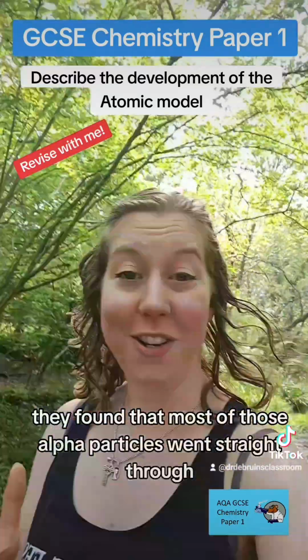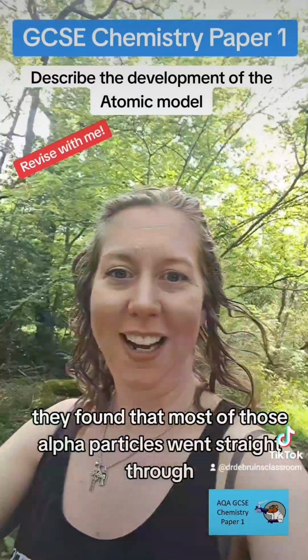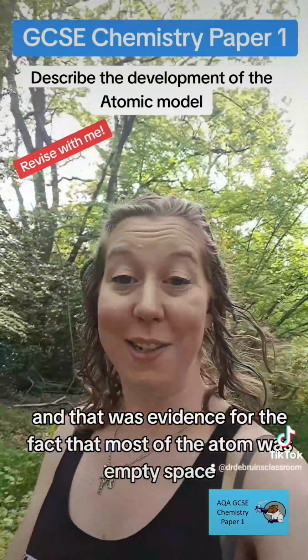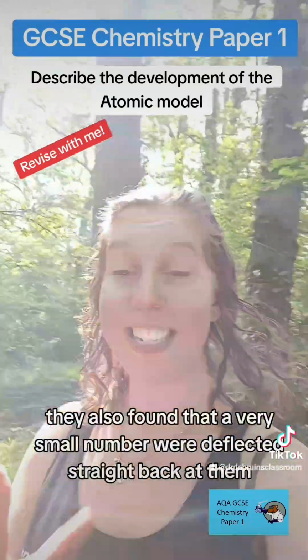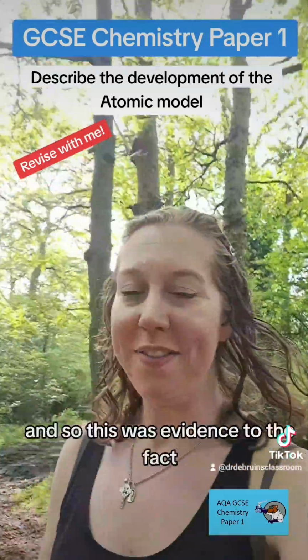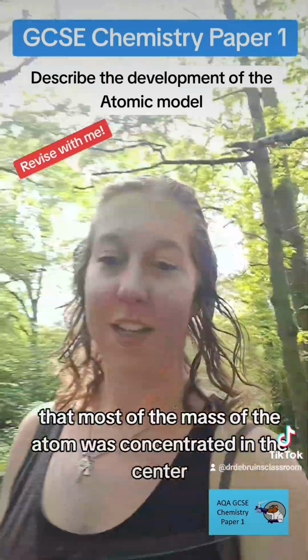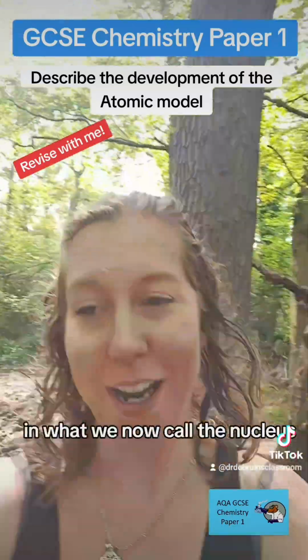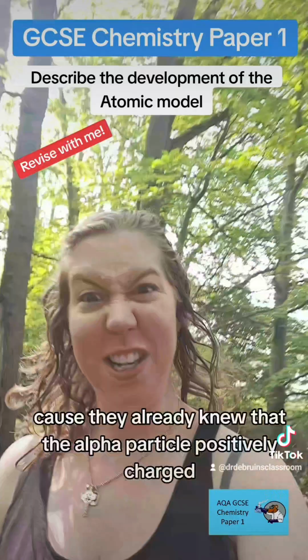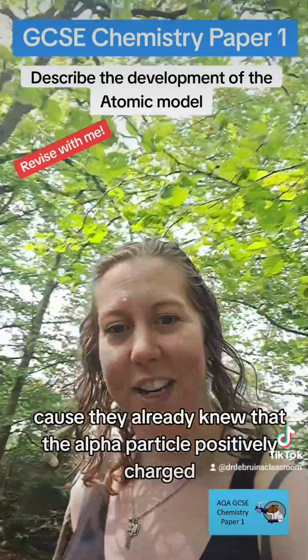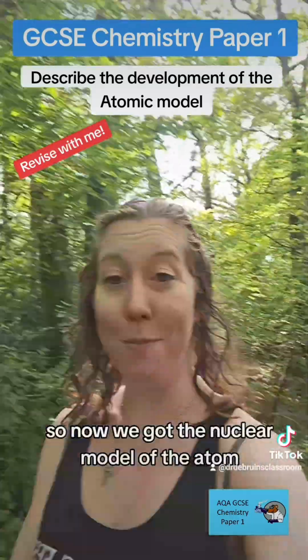They found that most of those alpha particles went straight through, and that was evidence for the fact that most of the atom was empty space. They also found that a very small number were deflected straight back at them, and so this was evidence for the fact that most of the mass of the atom was concentrated in the centre, in what we now call the nucleus, and also that that nucleus was positively charged, because they already knew that the alpha particle was positively charged. So now we've got the nuclear model of the atom.